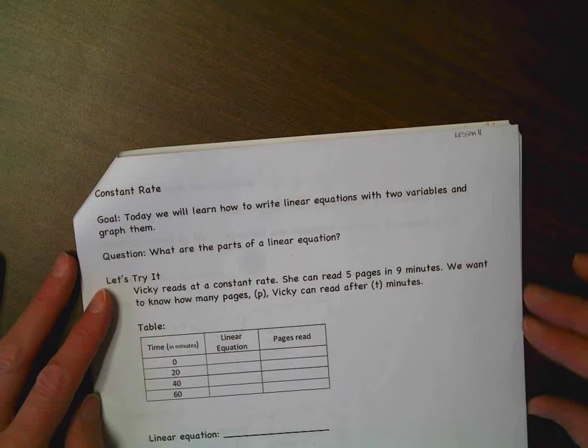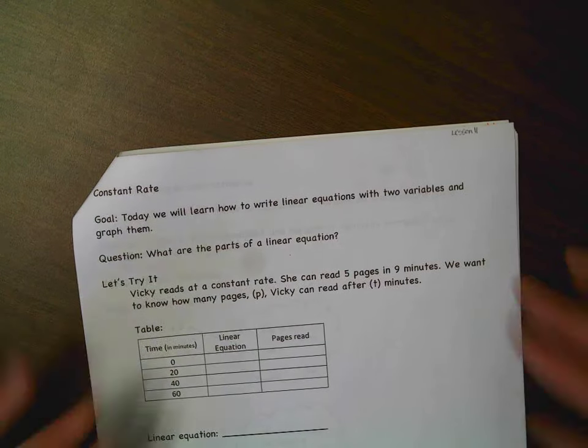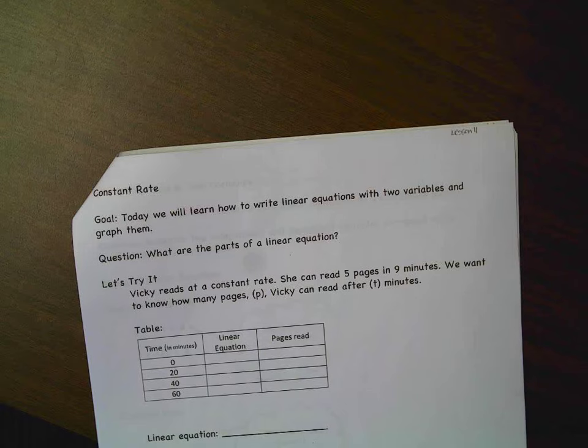The question that I want you to be remembering and thinking about is, what are the parts of the linear equation? All right, so we're going to try it. We're building on what we did yesterday in our video. And now today, we're going to try it. So it says, let's try it.